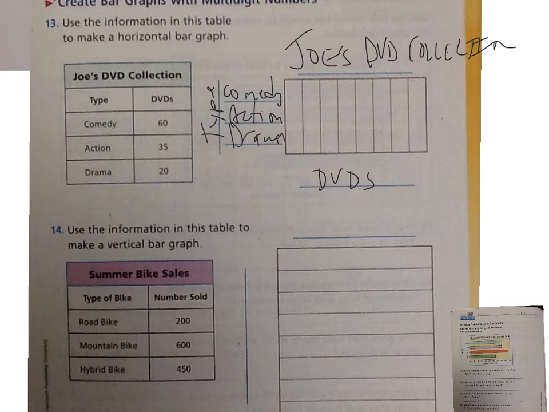Because we're only going up to 60, it's pretty easy to just do 0, 10, 20, 30, 40, 50, 60, 70, 80. We'll start with comedy. They have 60, so we'll draw a line to 60, and then we'll color it in.